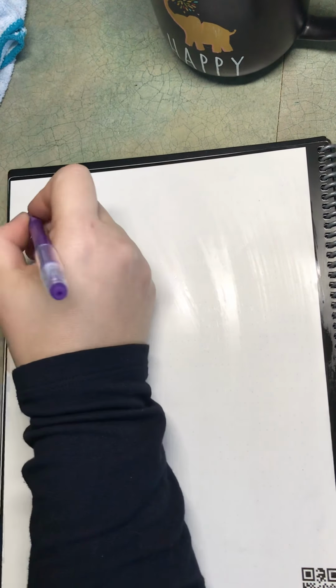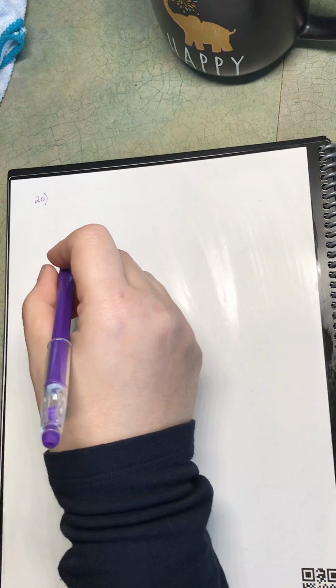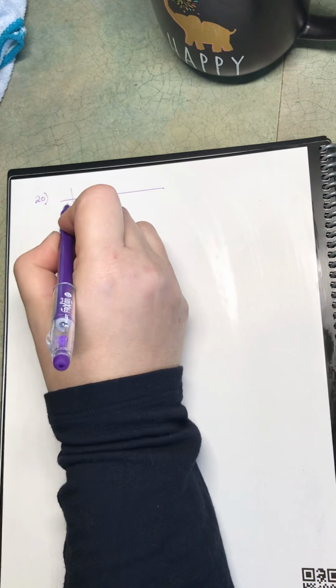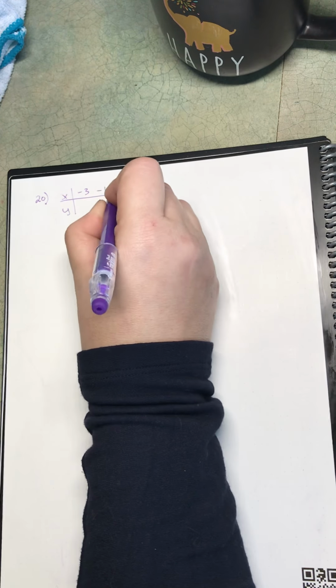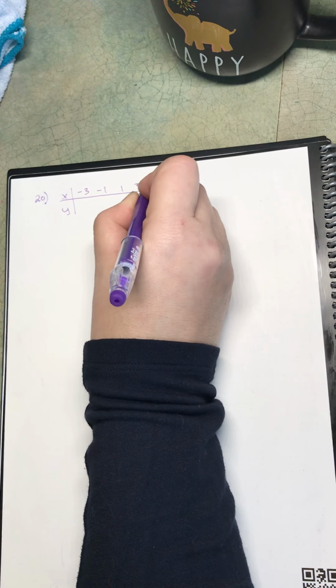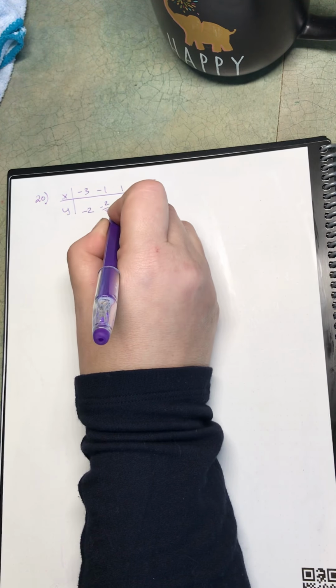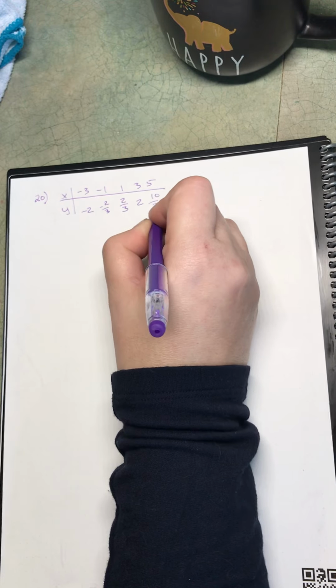Okay, so let's do number 20. The table has x values -3, -1, 1, 3, 5 and y values -2, -2/3, 2/3, 2, and 10/3.